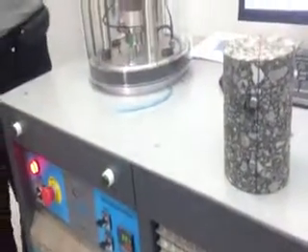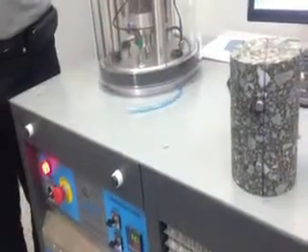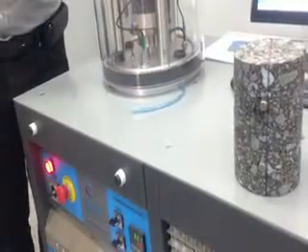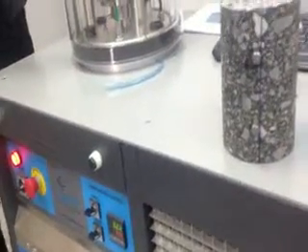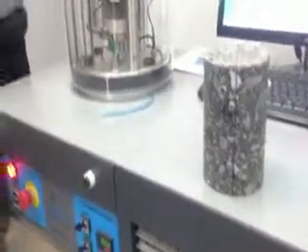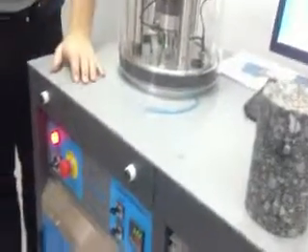So if you're testing, say, 5 or 6 samples, you do all of them at one temperature, then you change to your next temperature, let the chamber heat up, and your samples will need to go back into the oven. This setup is enough for only one temperature.